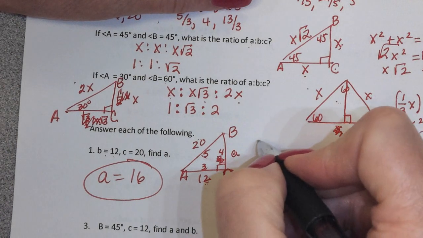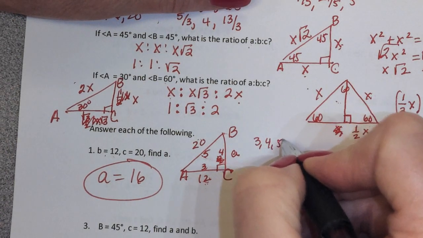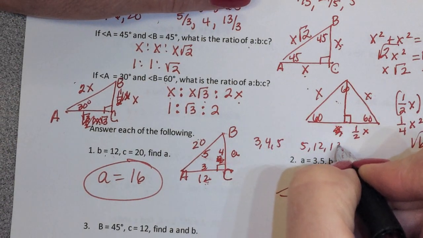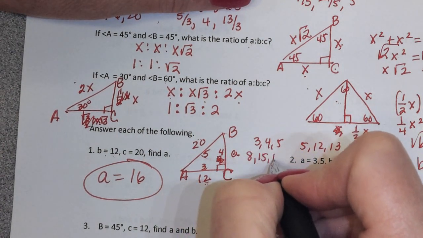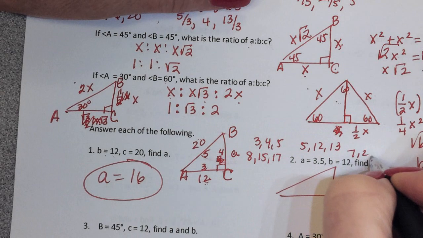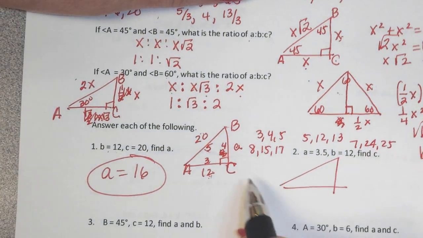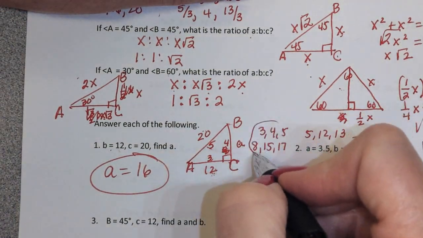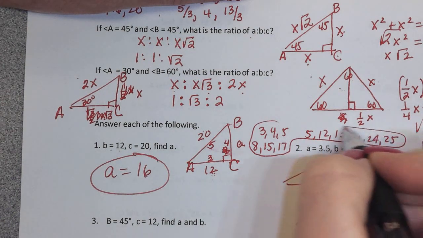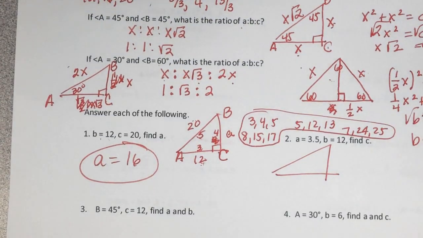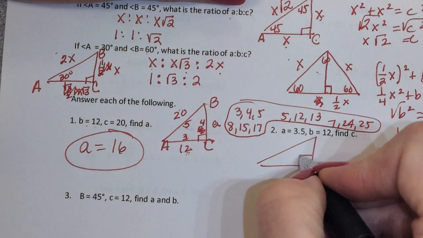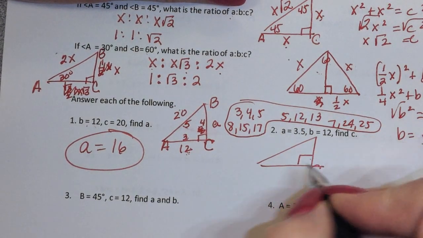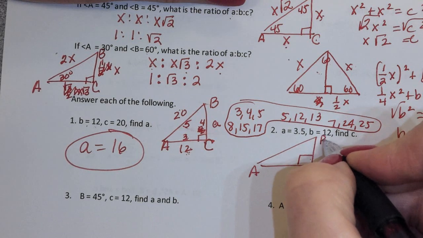Again, you have to know these basic triples. 3, 4, 5, 5, 12, 13, 8, 15, 17, and 7, 24, 25. Just kind of squeezing them all in there. But those are triples that will make your life a lot easier if you know them, as far as math goes. Okay, so here's our right angle. So this is going to be my side C. A and B don't really matter.